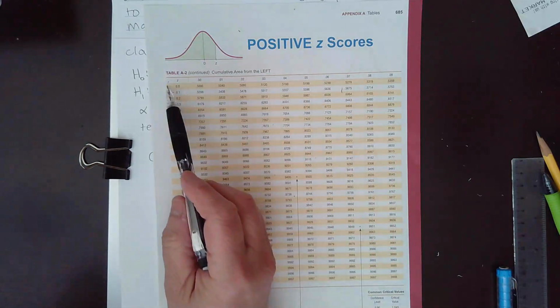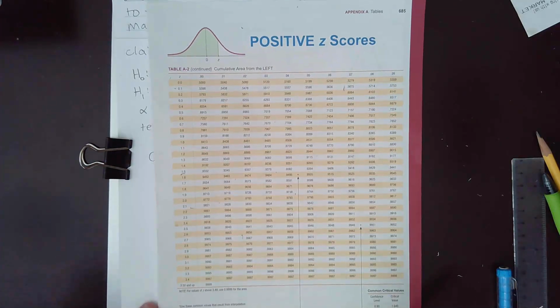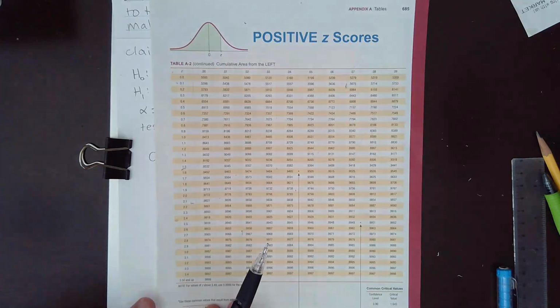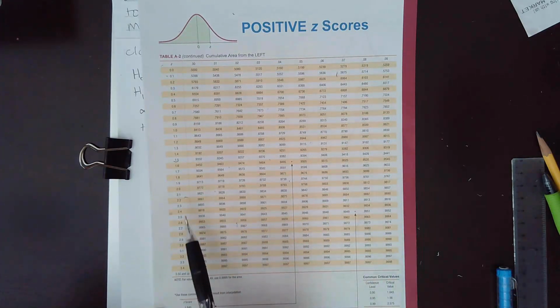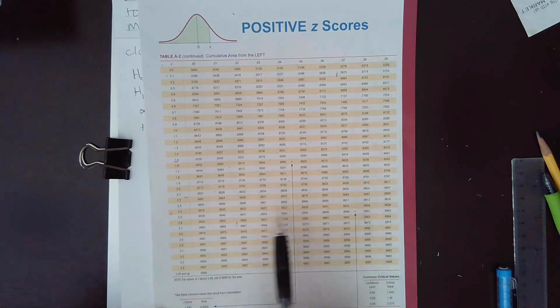The first column, the first row give you the z-score. You are looking at 0.99. So let me show you where it is. That is right, 0.99. This is as close as you can have to the critical value, 0.99 right there.